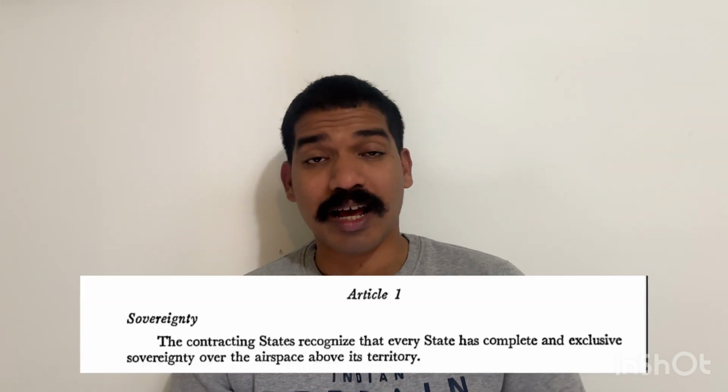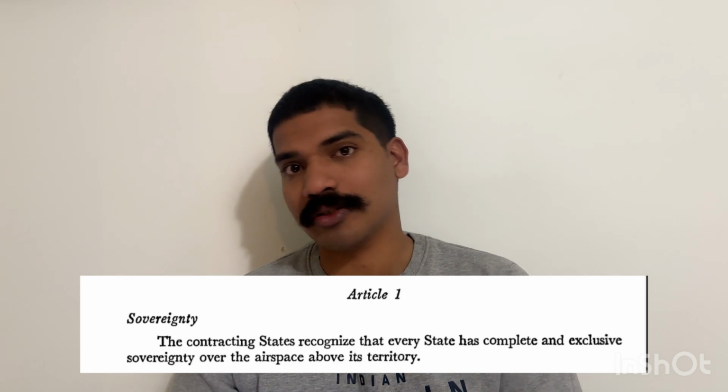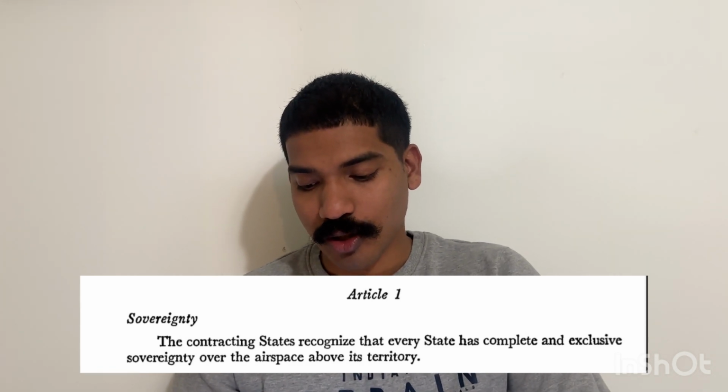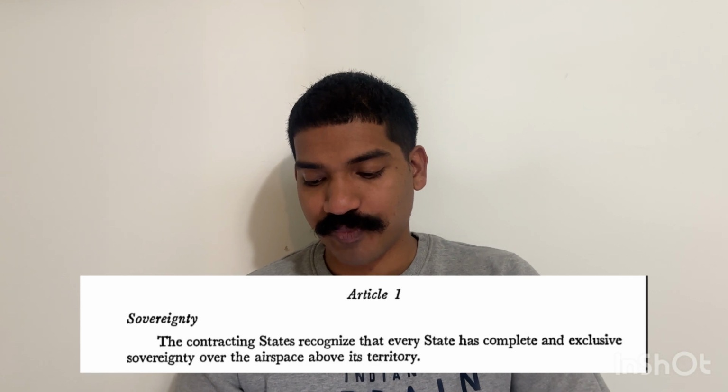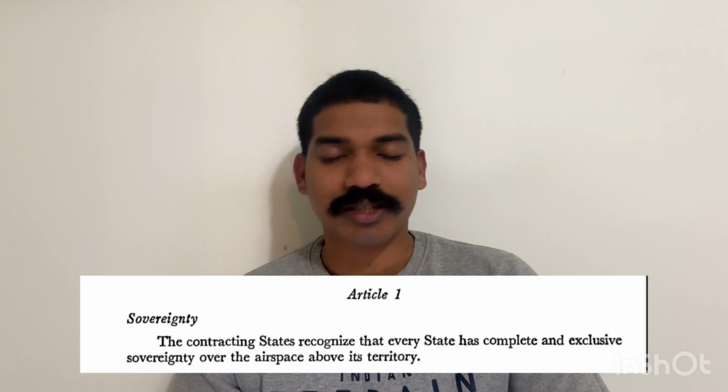So Article 1 was sovereignty, and I'll of course have to read the exact wordings of it because it all has legal implications. The contracting states recognize that every state has complete and exclusive sovereignty over the airspace above its territory. So they're basically saying that, for example, India has complete right over Indian airspace. That's what they're saying.